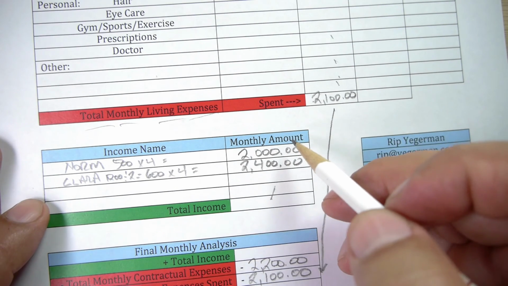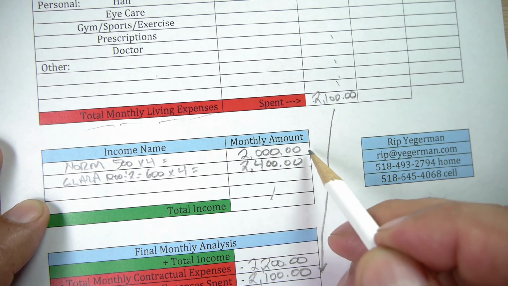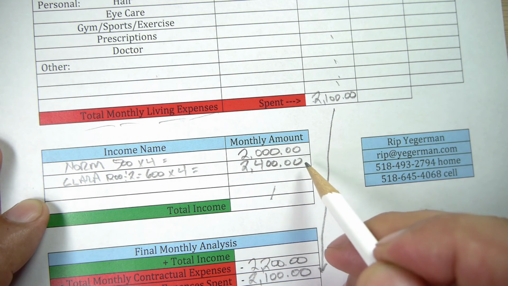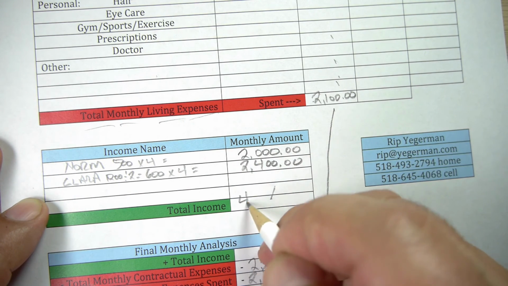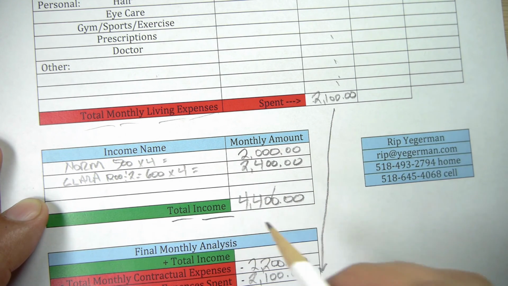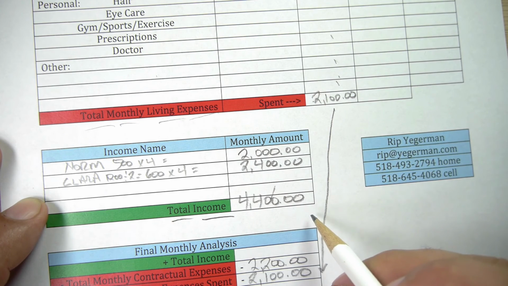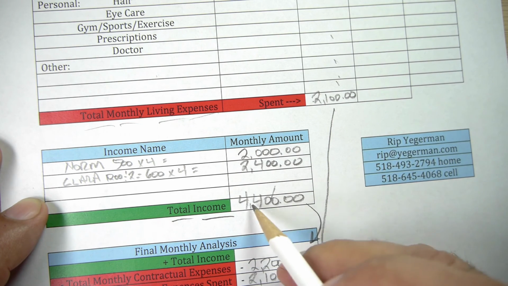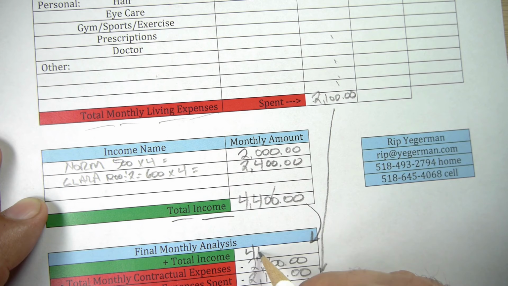And then once again, we're going to simply total the $2,000 and add it to the $2,400, and we're going to show a $4,400 total income. And, yep, I know you're catching right on. We're going to take the $4,400 income and put it down in the total income column.